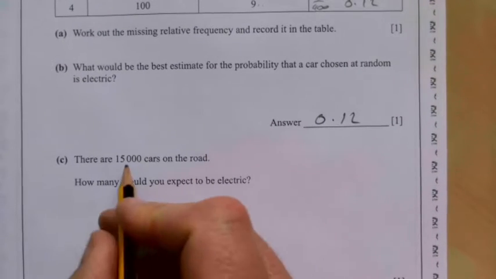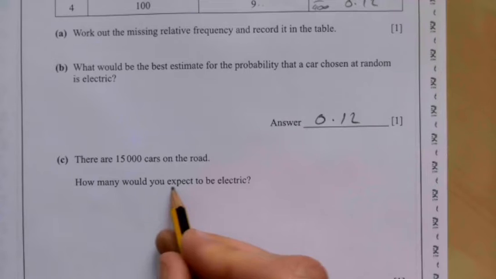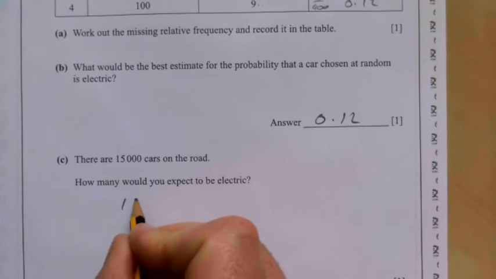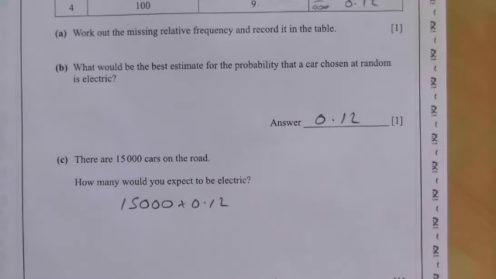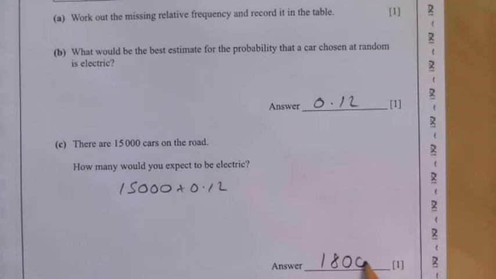There are 15,000 cars on the road. How many would you expect to be electric? So we would do 15,000 multiplied by 0.12, and that gives us then 1,800.